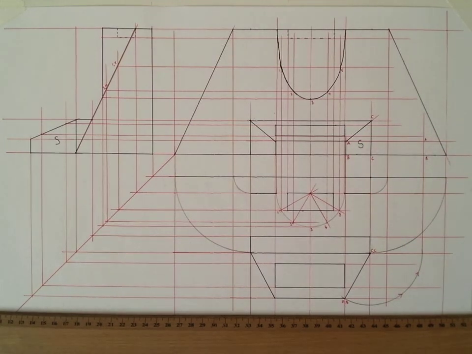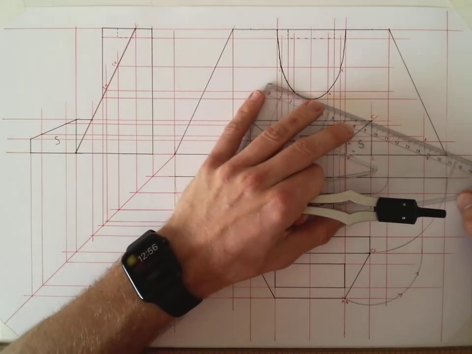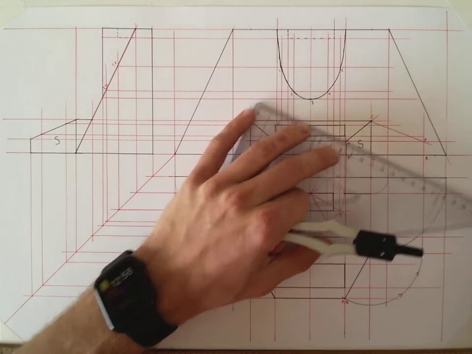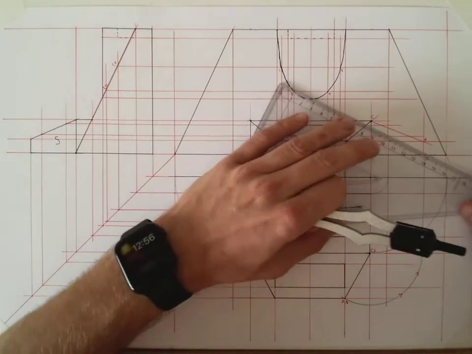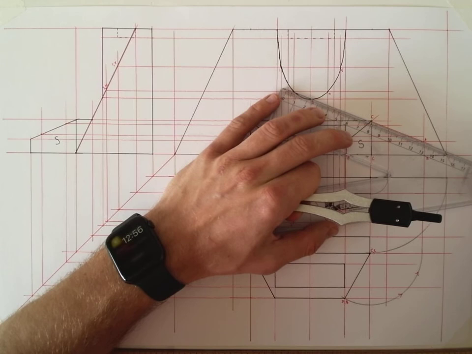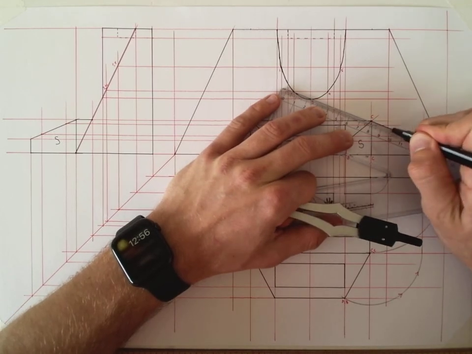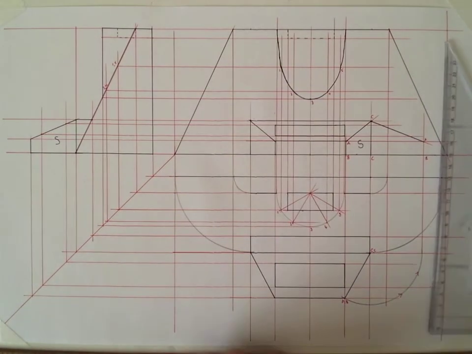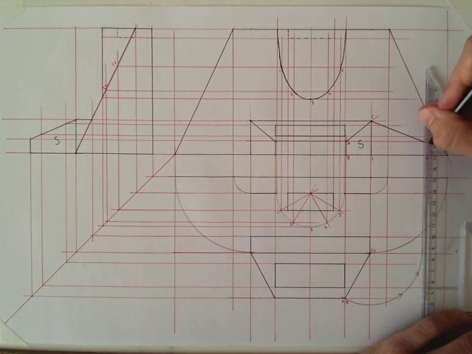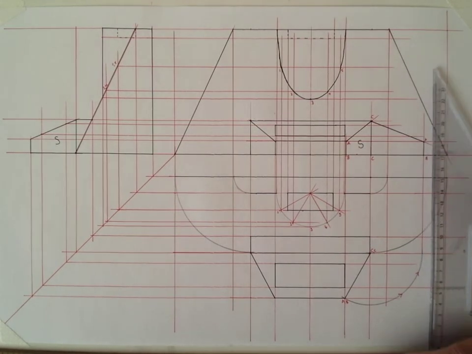What you can do then is just join the dots. There's C to A, and there it is. You can just go ahead and draw it, and then A to B again. And there it is.